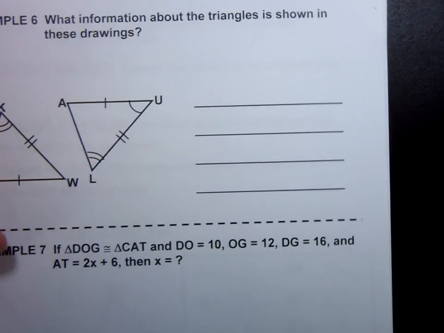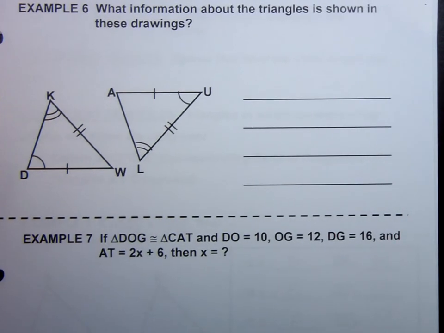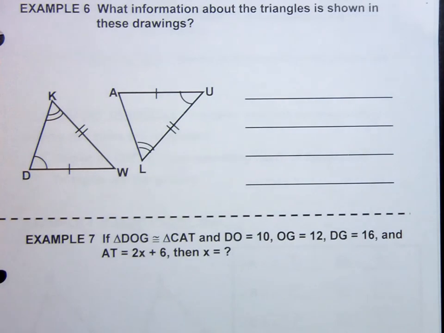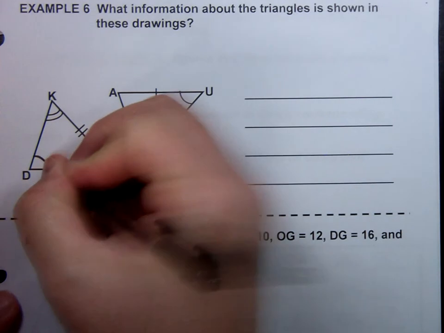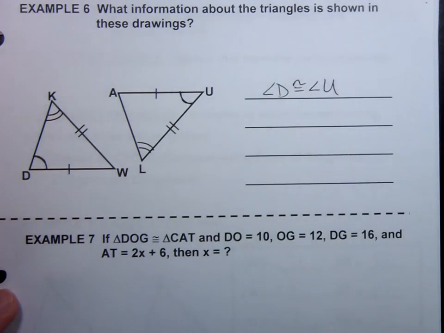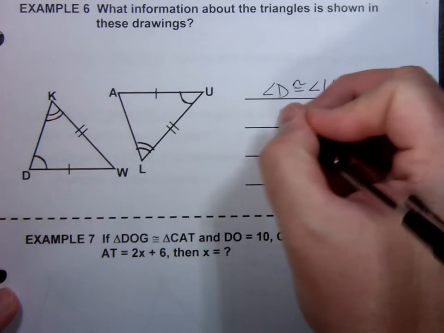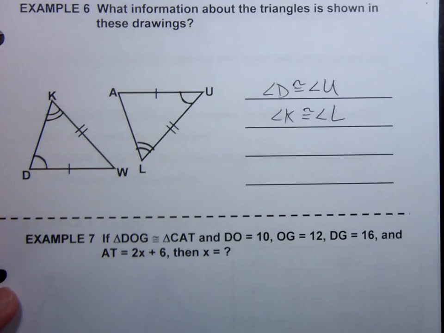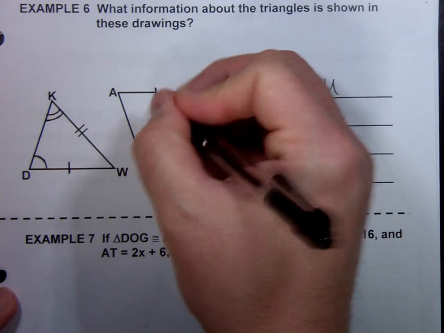Alright, what information about the triangle is shown in these drawings? Now notice it says shown. So there's some other information we could figure out is true, but it specifically wants us just to write down what we see in the picture. I see several things marked congruent. I see angle D marked congruent to angle U. I see angle K is congruent to angle L. Then I see line segment DW is congruent to line segment AU.